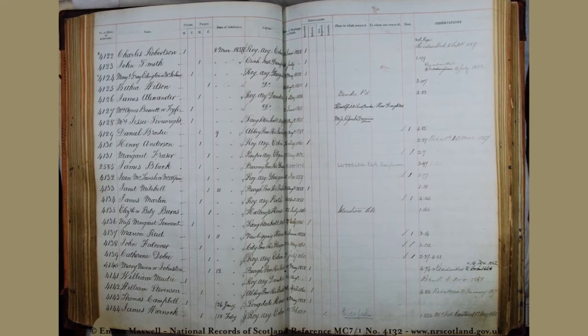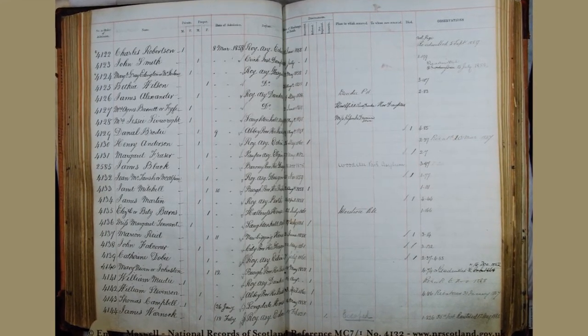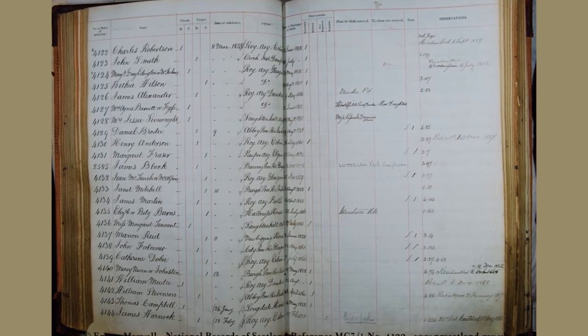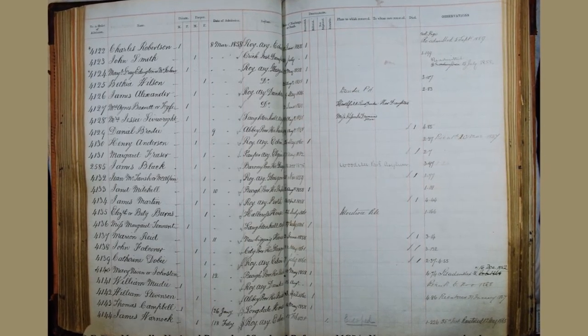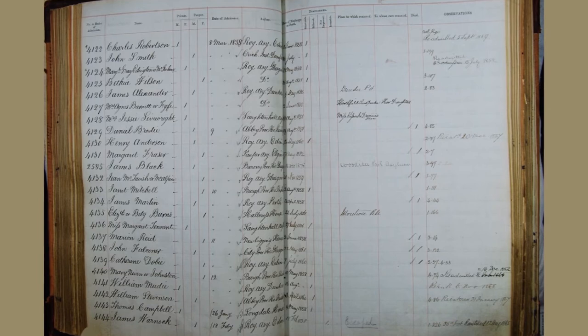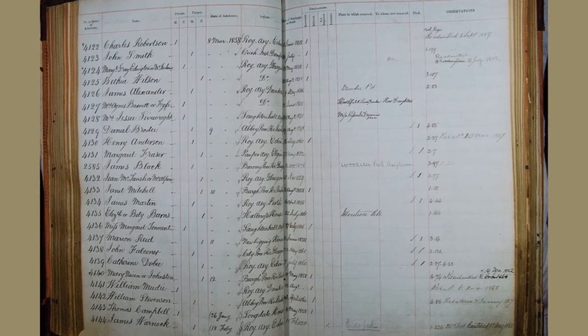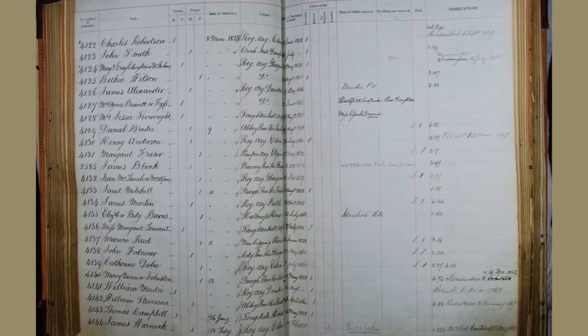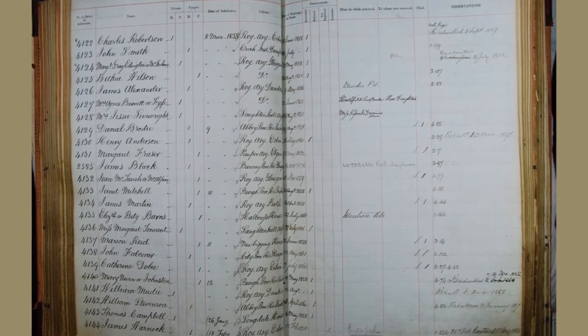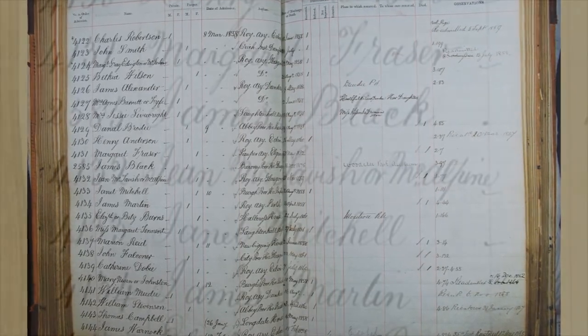Again, this record begins in 1858. But it actually records everyone already in an asylum on the 1st of January 1858, and that can be helpful. As you see, this is a more basic volume, but it gives the date of admission, and that is what you need to find the admission forms.